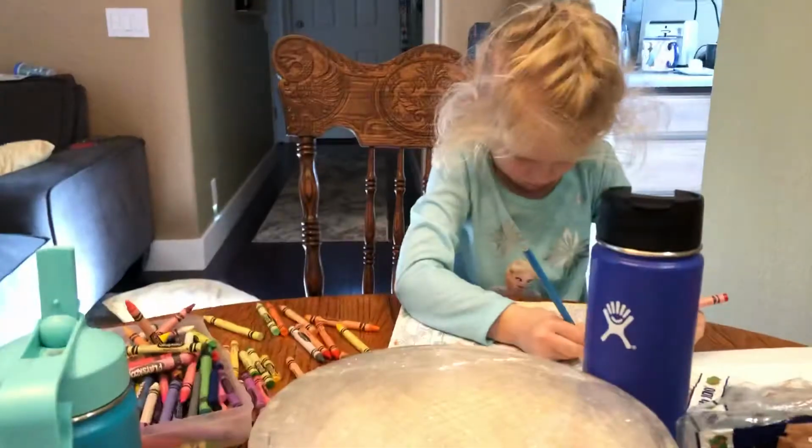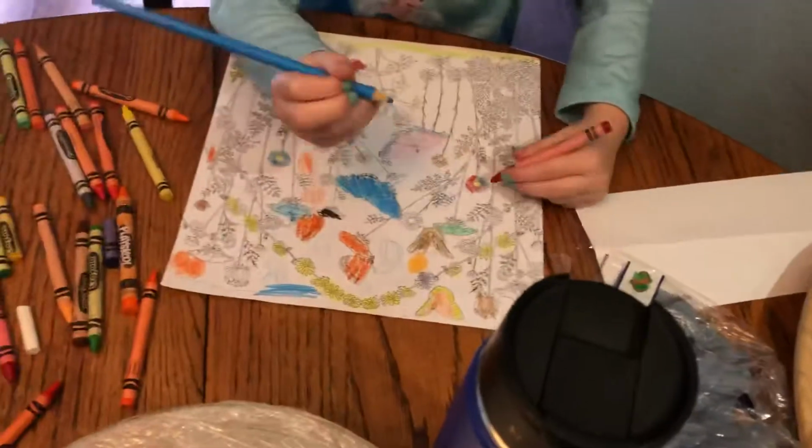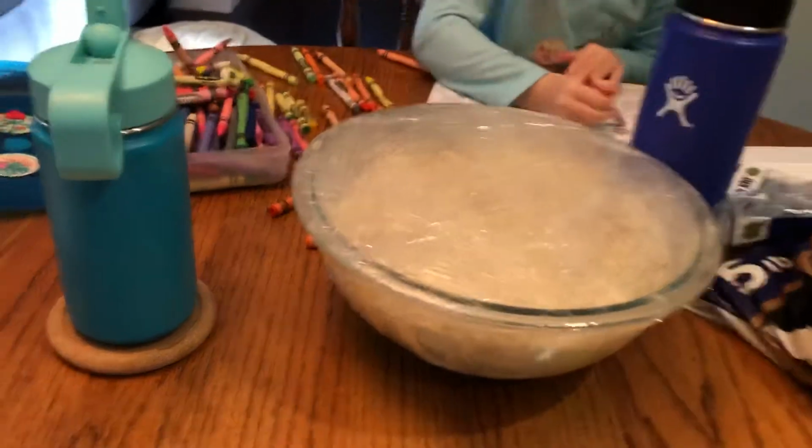And my daughter's working on her own projects right now. Great. This is our bread for later today. Who knew that flour would be a hot commodity nowadays? What? Sold out in all stores.